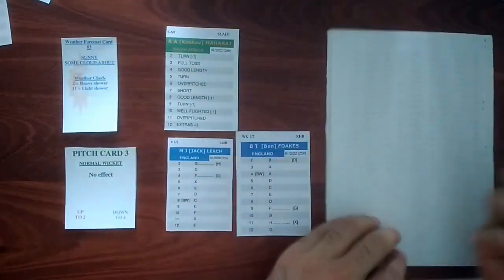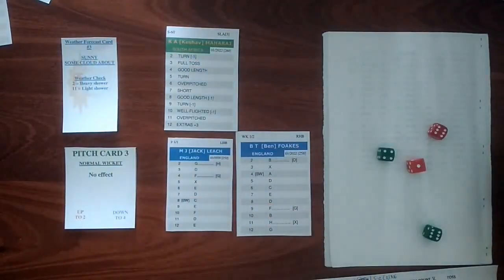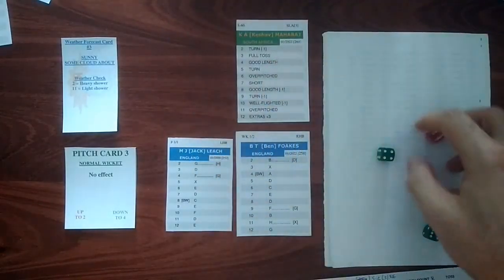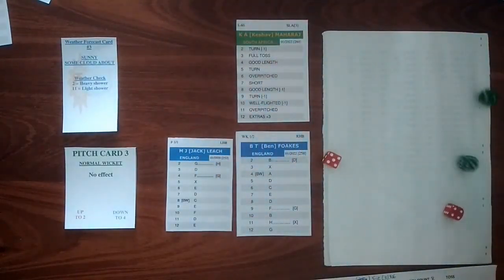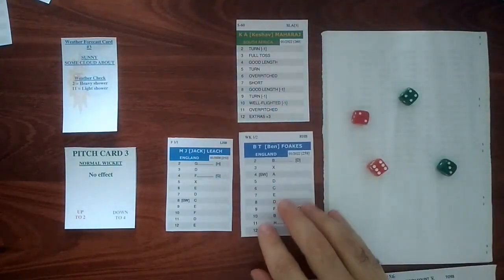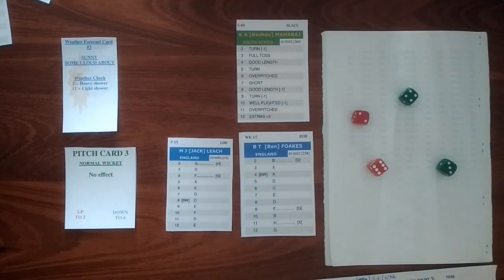Maharaj to Jack Leach. Got a short ball, 10. It's an F. He's pushed that into the offside for a single. 214 for the loss of 8 for England. Turn -1 and a C becomes a D for Folkes. It's a defensive shot. And we got a good length -1 and an F, and that's another defensive shot. So the end of the over for Maharaj.